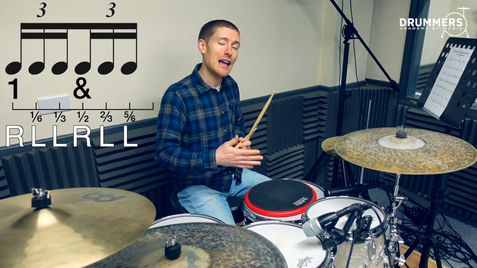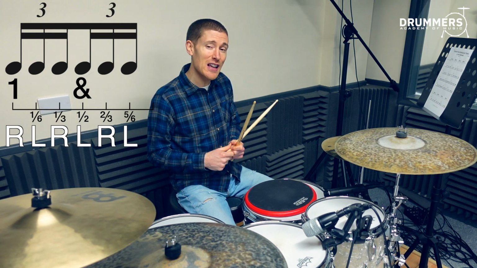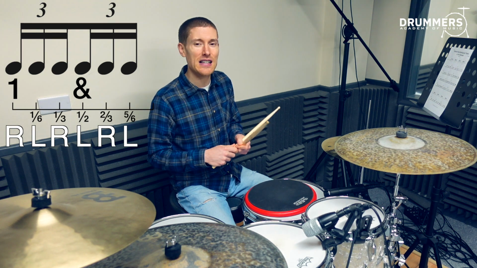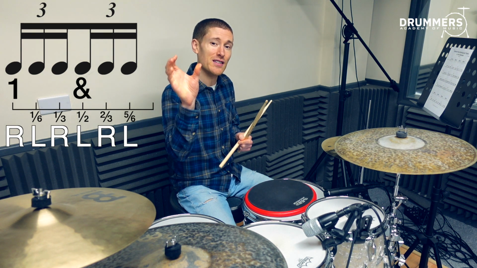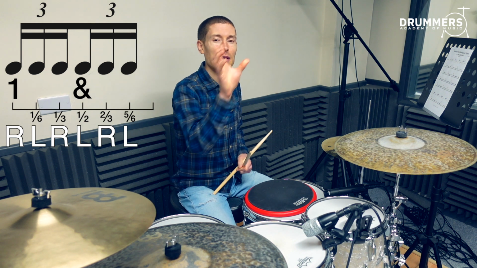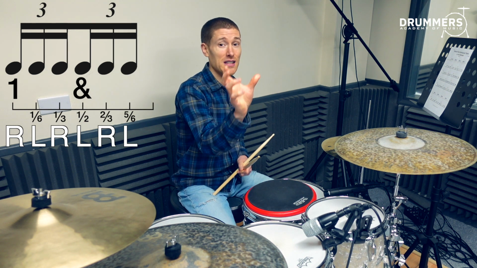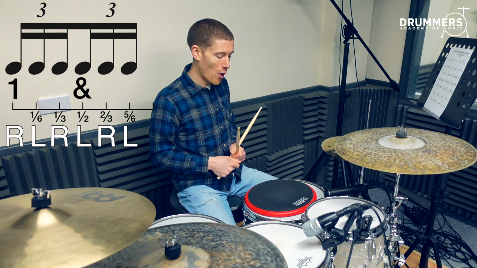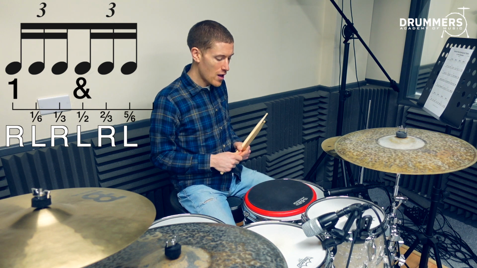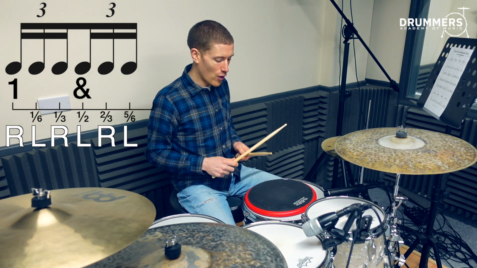Okay, and then playing the same rhythm in single strokes. So now you've got right, left, right for the 16th note triplets in the first half of the beat, so the 16th note triplets on the downbeat. And we've got left, right, left for the 16th note triplets in the second half of the beat, the 16th note triplets on the upbeat. So we're just playing single strokes. We've got 1, 2, 3, 4.